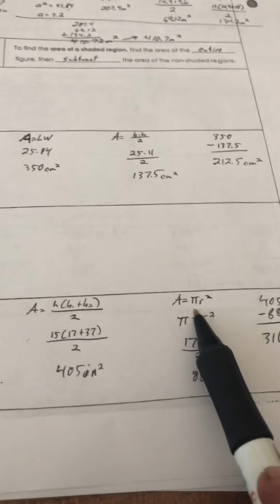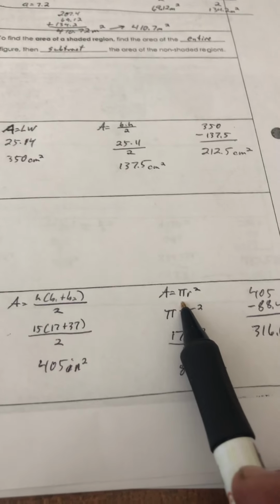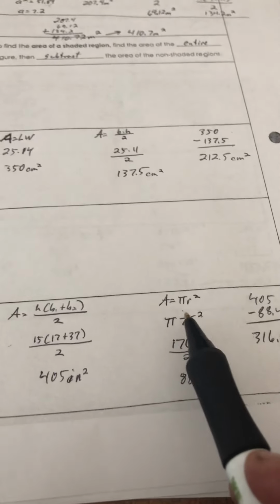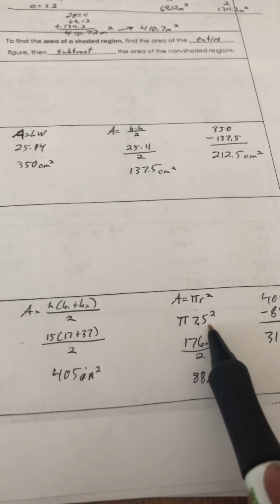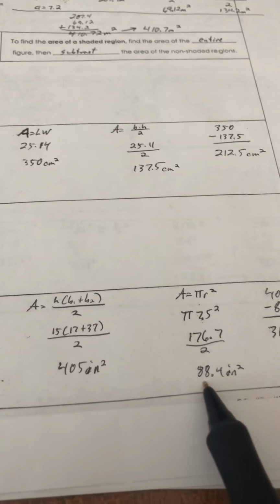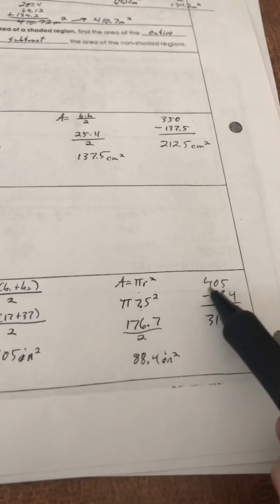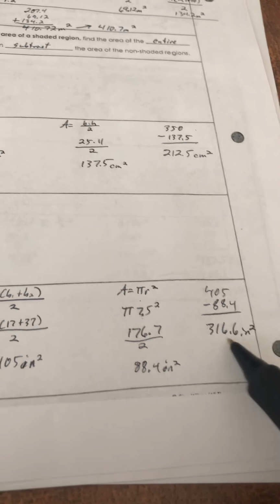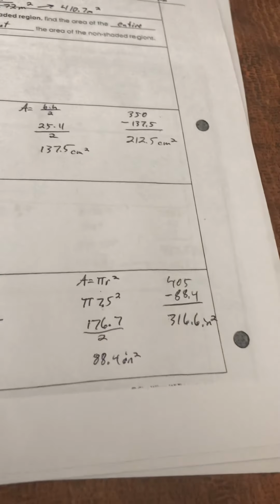Then, to find that semicircle, I just take pi times 7.5, because that's half of 15, that's the radius, squared. And so I get 88.4. So I take 405 minus 88.4, and I get 316.6 inches squared.